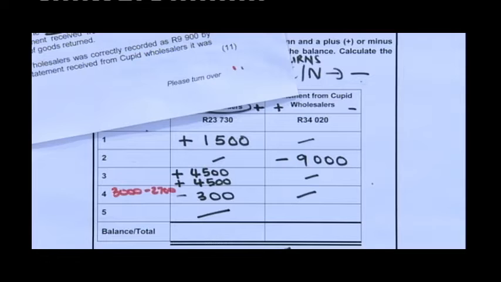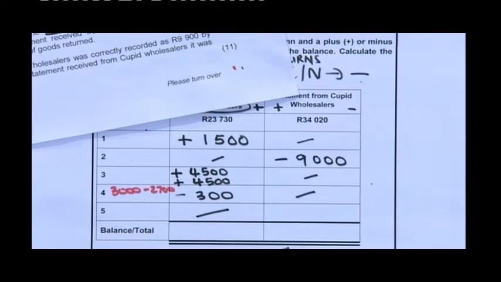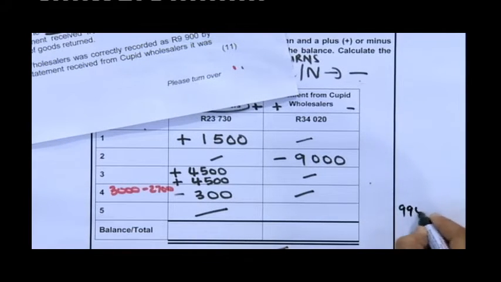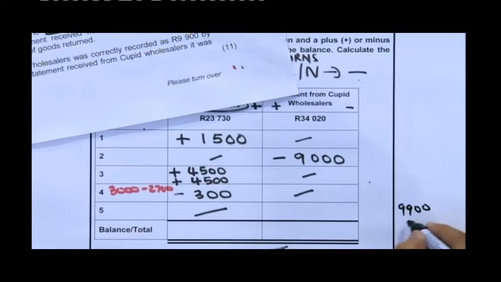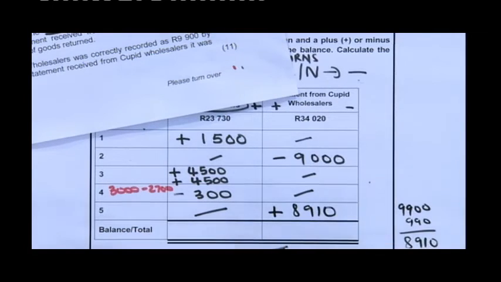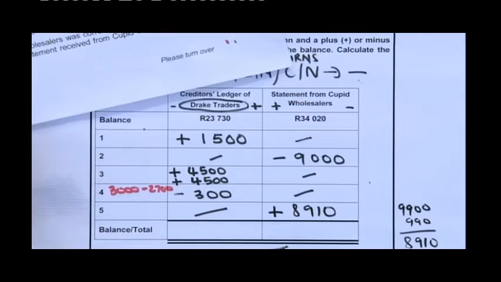So the statement has added too little. So now you have to add the difference between 9,900 and 990, which is 8,910. So we only have to add 8,910. Okay.